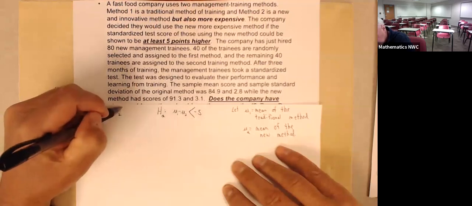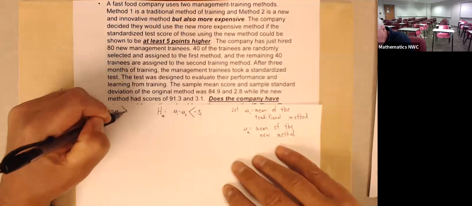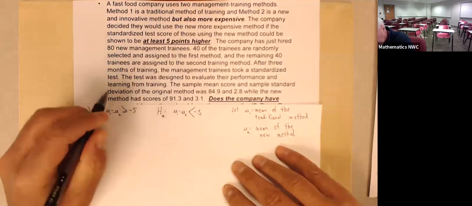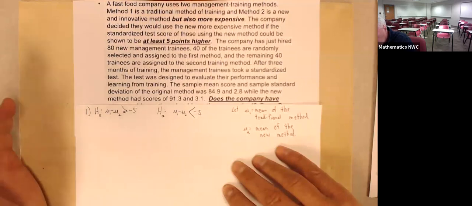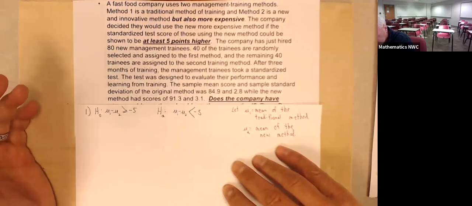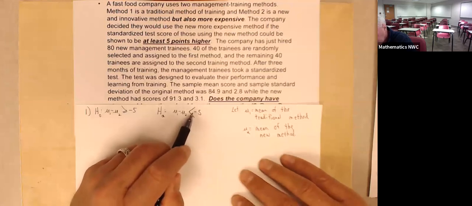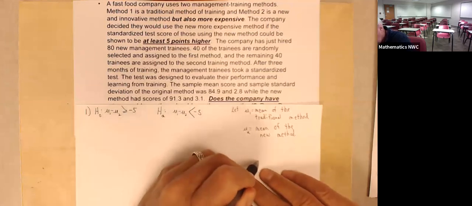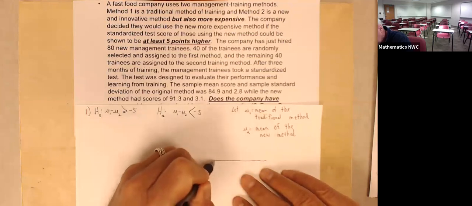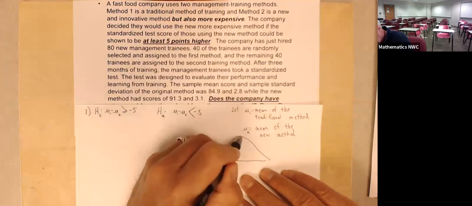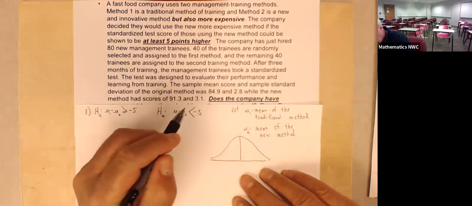This one, it can either be greater than or equal to a negative 5, either one would have been okay. This is the one that's crucial. Again, you don't need this drawing over here, but I'm going to put it out there just to help us understand where we're coming from.